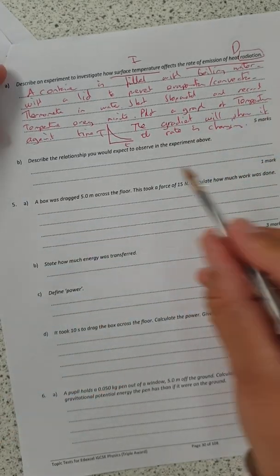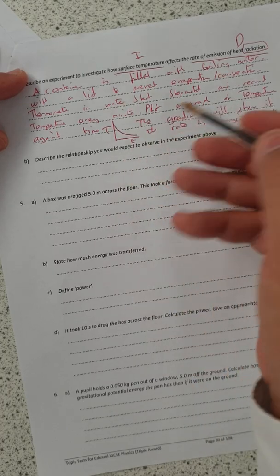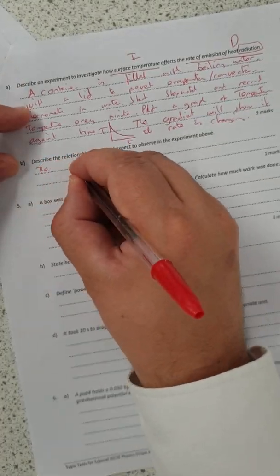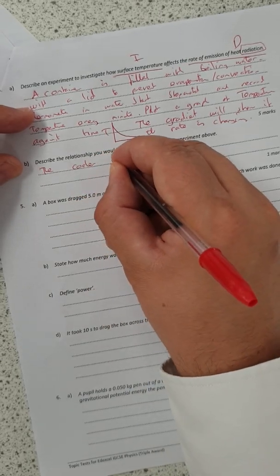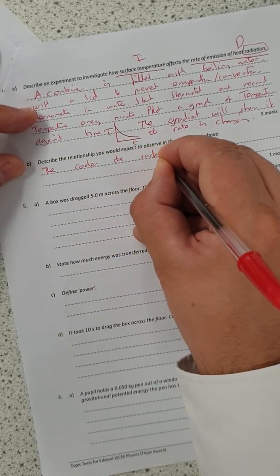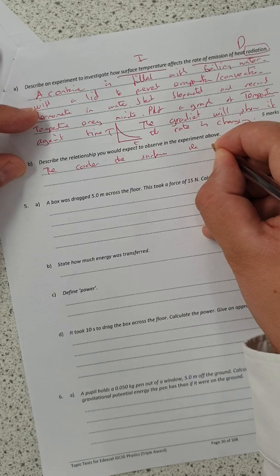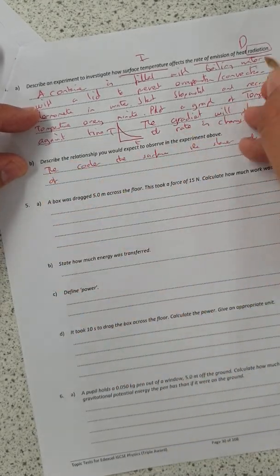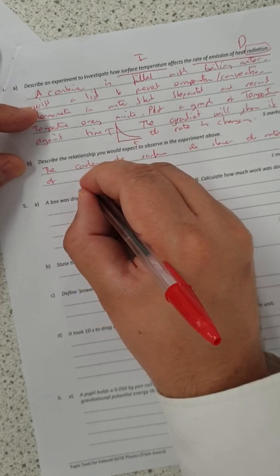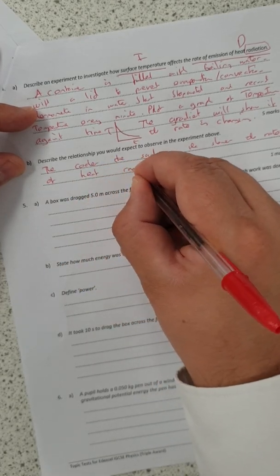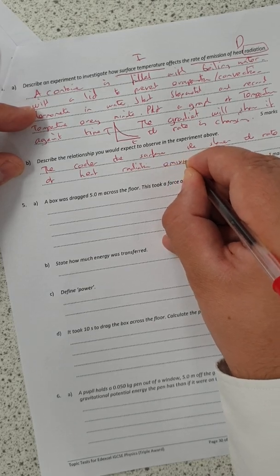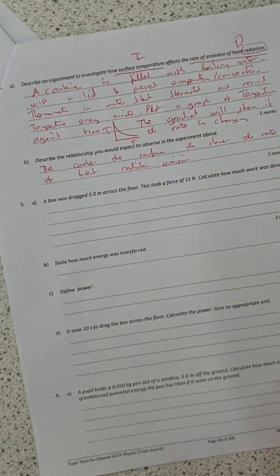Describe the relationship you'd expect to observe in the experiment above. Well, I'd expect to see this relationship here. The cooler the surface, the slower the rate of heat radiation emission. Okay, always use the words that are in the question.